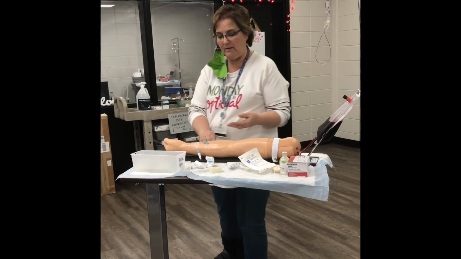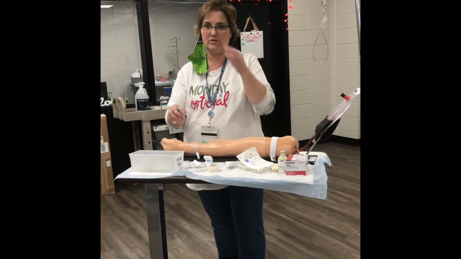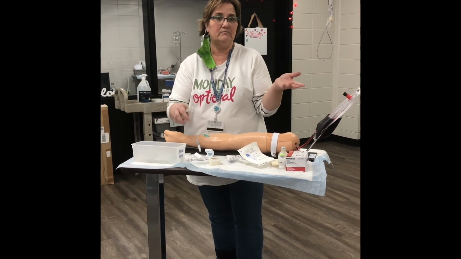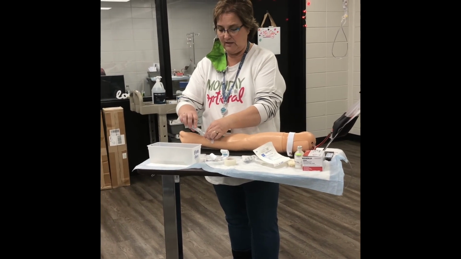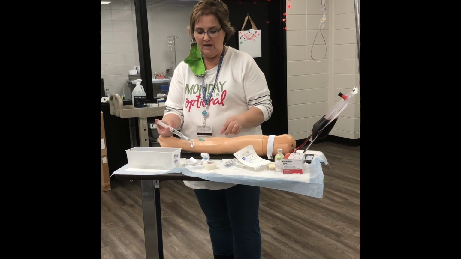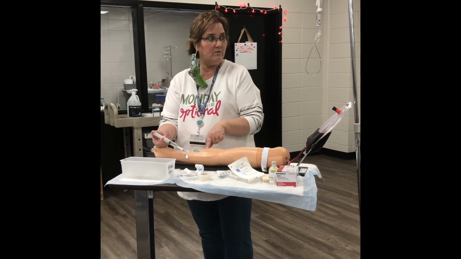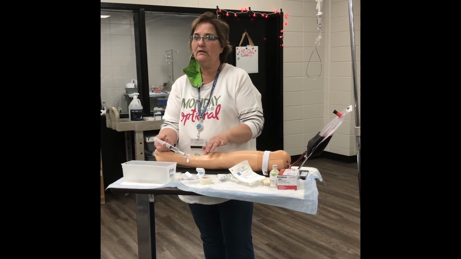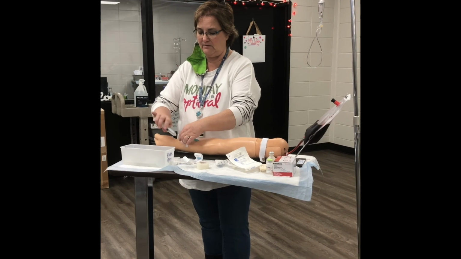This site looks good, but I'm still gonna go ahead and flush it, even though I had fluid going, just to make sure. What if she just knocked it loose? So you're gonna clean that with alcohol. I'm gonna make sure you have the air out. You're gonna hook this up without contaminating it, and you're gonna flush it just like you did when you put it in. 1 to 2 milliliters, looking for swelling, or complaints of pretty significant pain. I don't have any, so this is good.